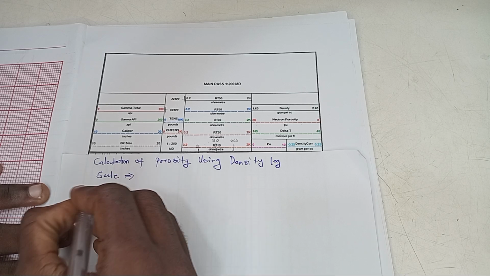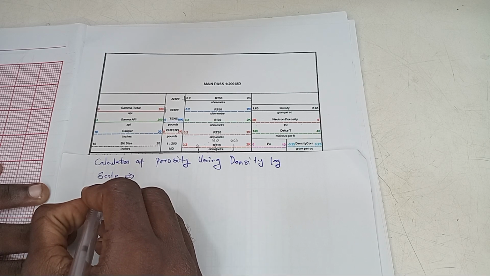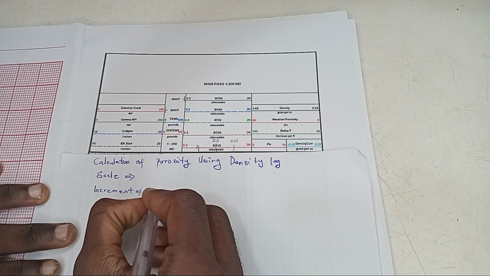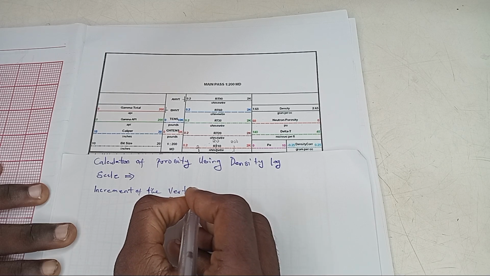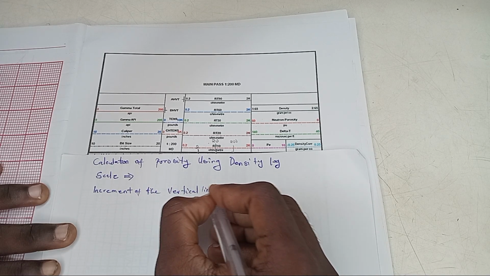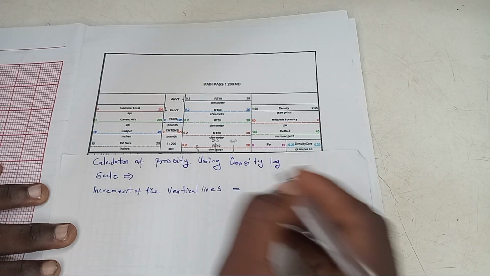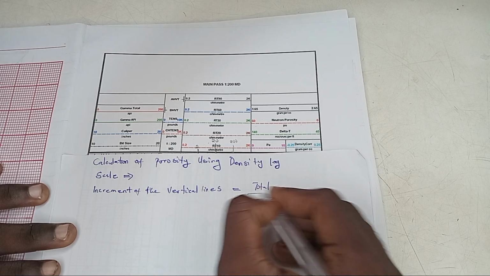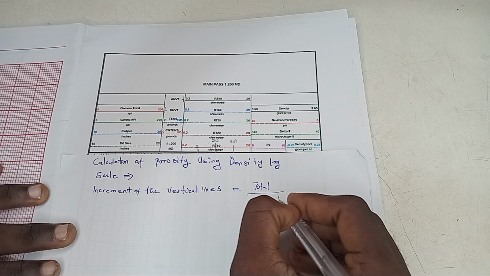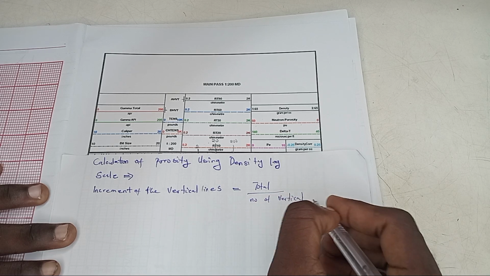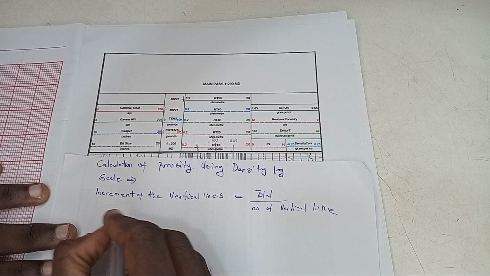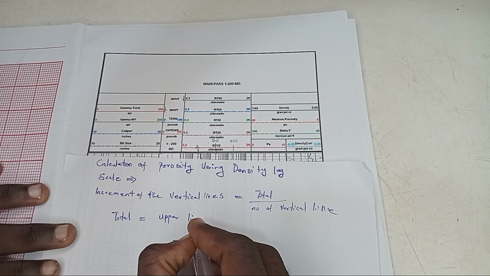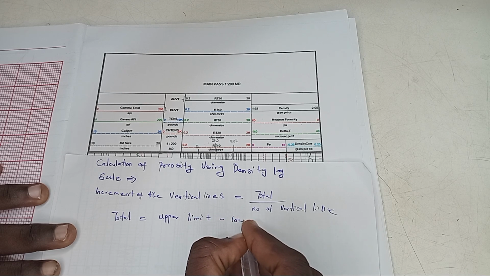What is your increment? The increment of the vertical lines. What does it mean? I want to get the increment of the vertical lines. I think I told you how to get it. It is the total over the number of vertical lines. And total is the upper limit minus the lower limit.